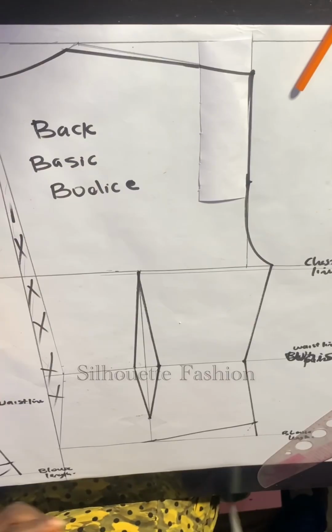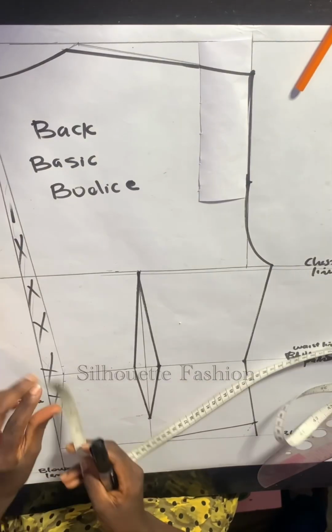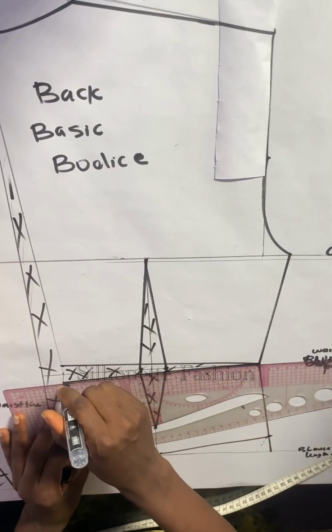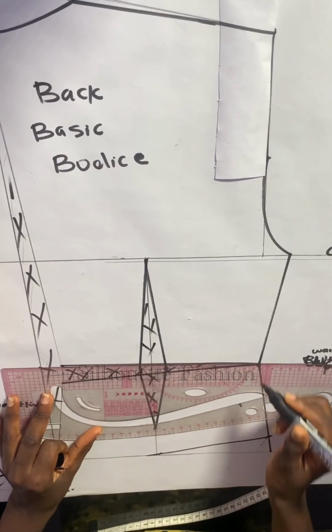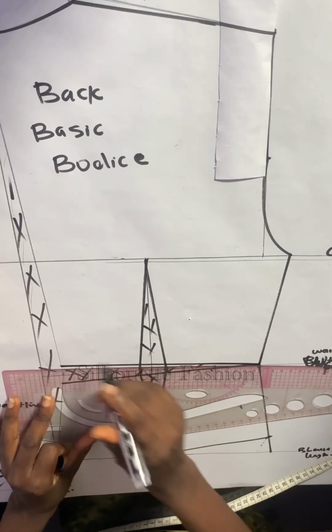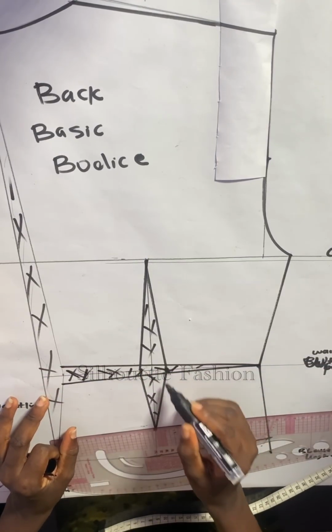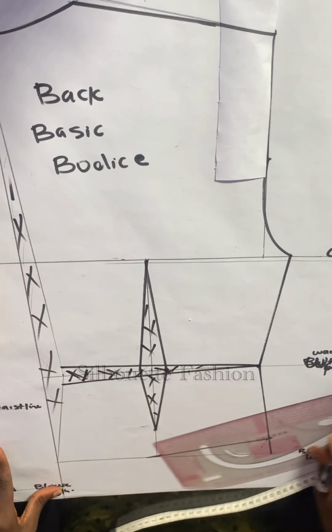So I'm going to come to my waist area, the 0.5 inches that I marked there. I'm going to roll it down to connect it to the end of my waistline, like so. And I'm going to remove that, in order to eliminate the zip bulging and the back folding on your dress.